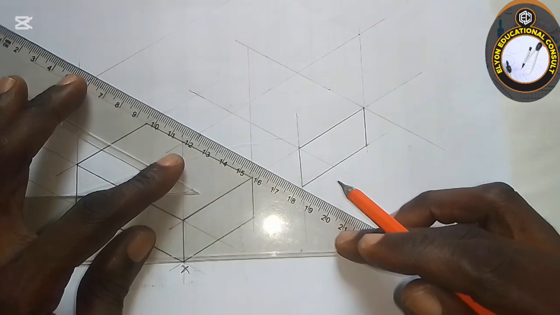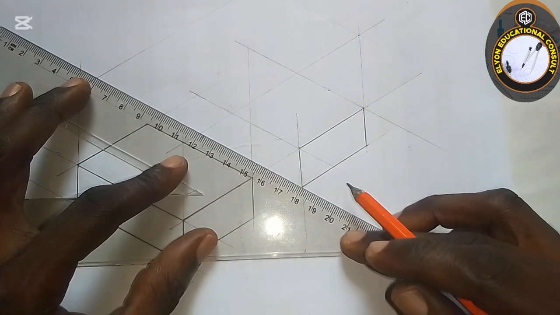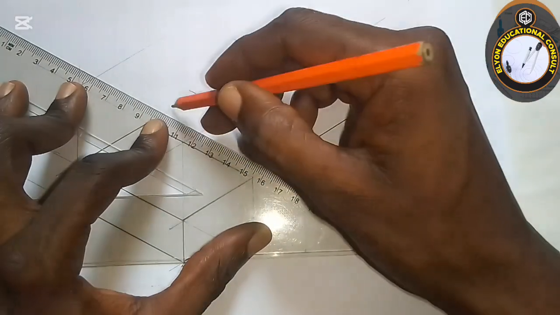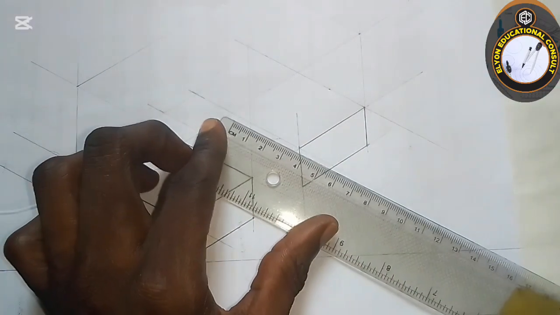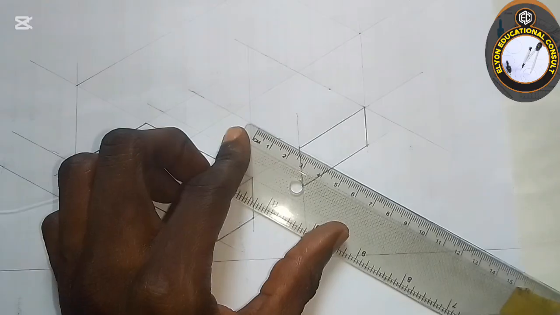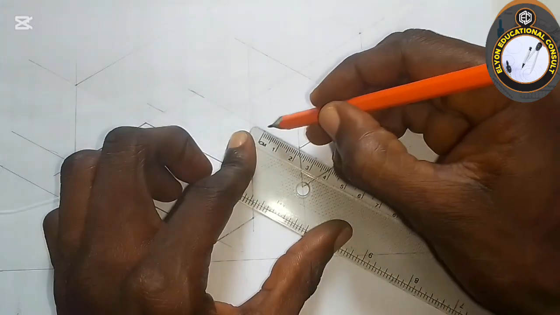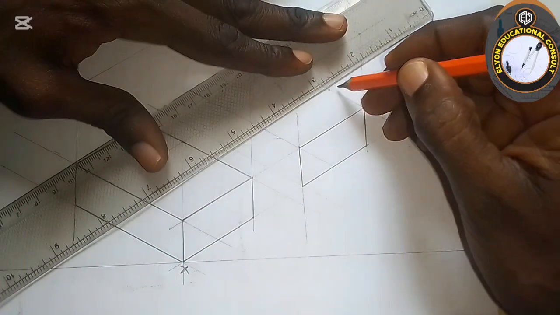So just move it. So this way. All right, so take your 20 here as well. This 20. All right, then we connect this.